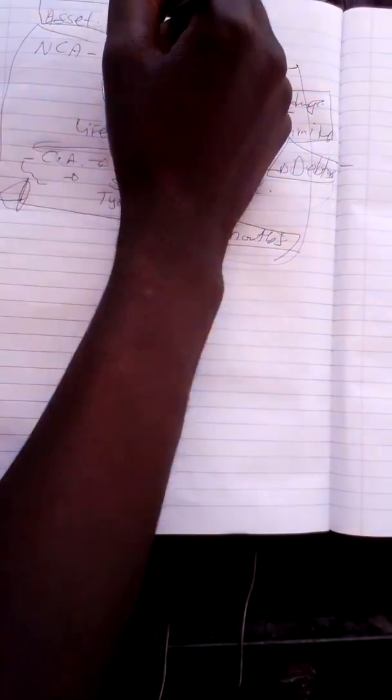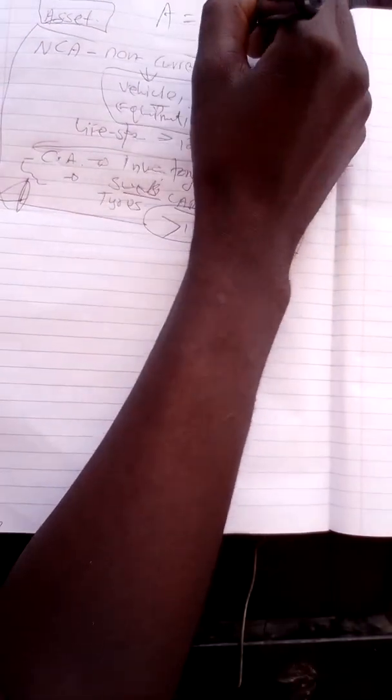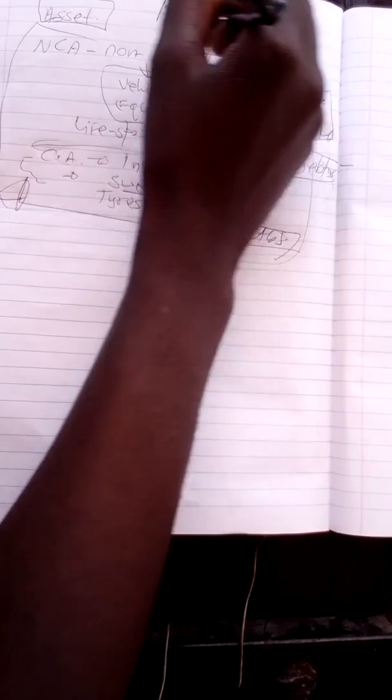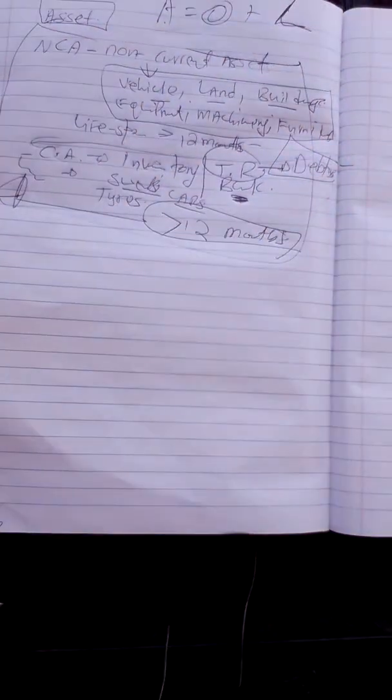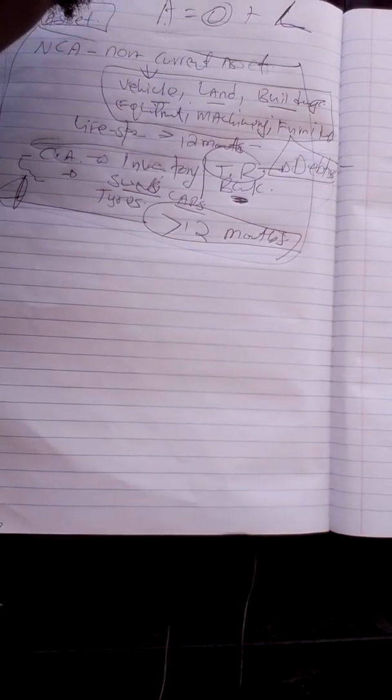Then we are done with the current assets and non-current assets. Then we are dealing with A equals O plus L, in fact: assets equals owner's equity plus liabilities. Now, let's continue.